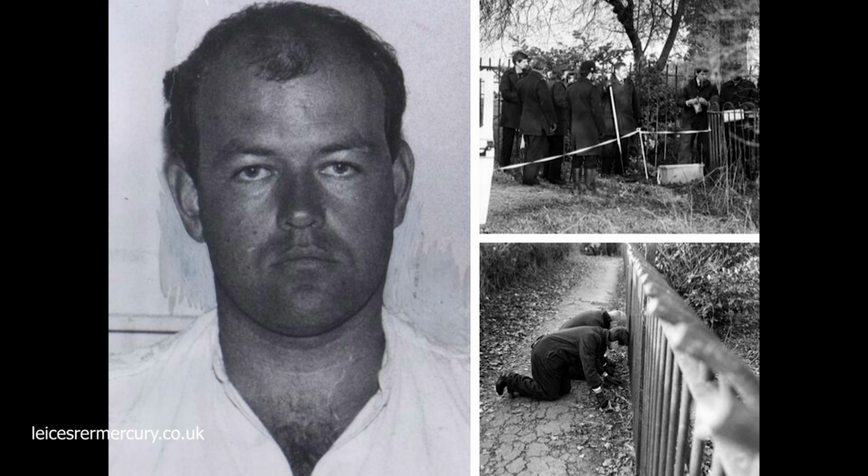So again, when you look at the MO of this killer, the victims were the same age and looked quite similar actually as well. They were both found in lanes or cut-throughs, and they were both raped and strangled.